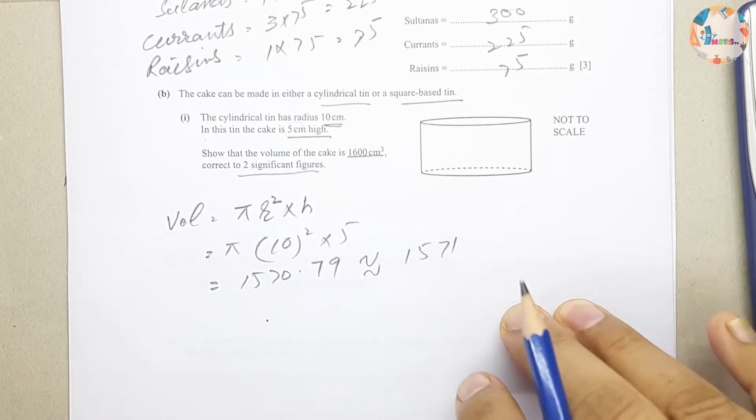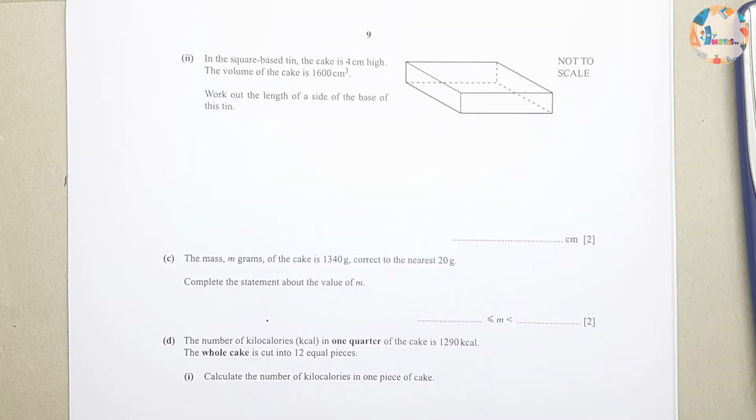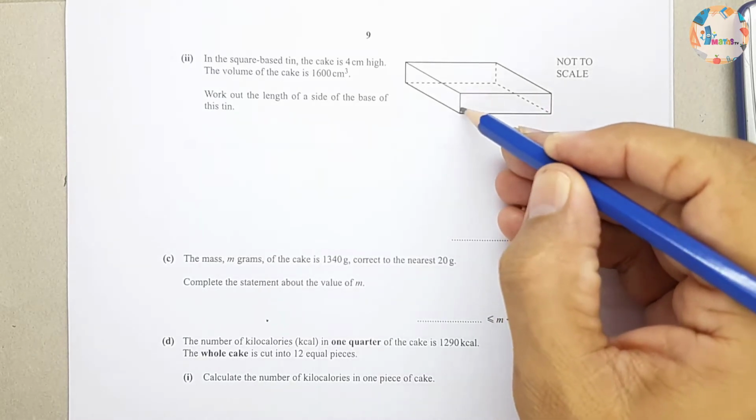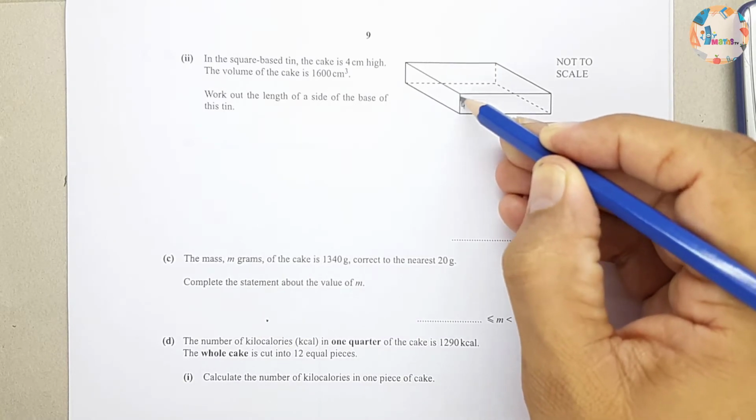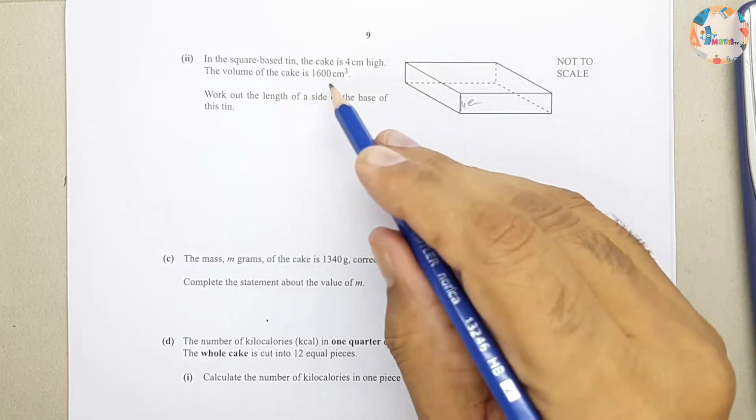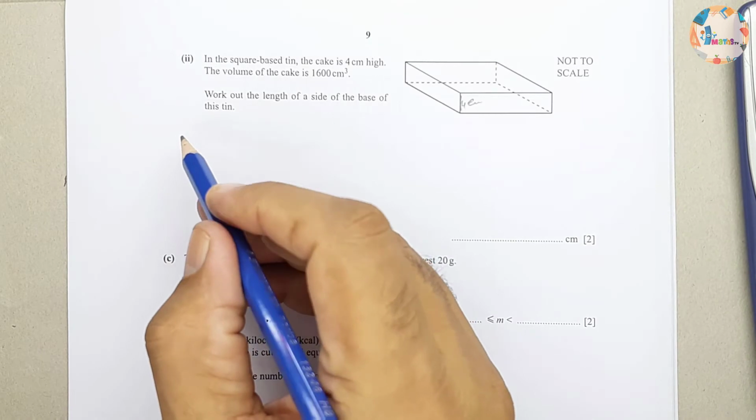Now next question. Next part is the second part, which is in the square base tin, the cake is 4 centimeters high. The volume of the cake is this much, so volume is given.